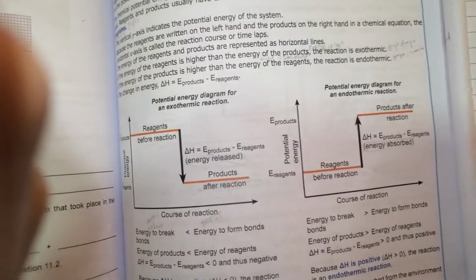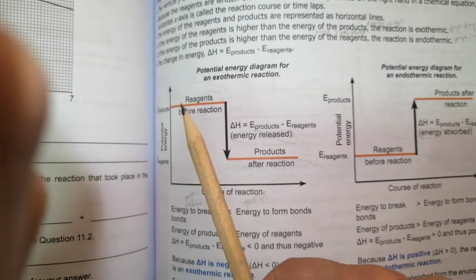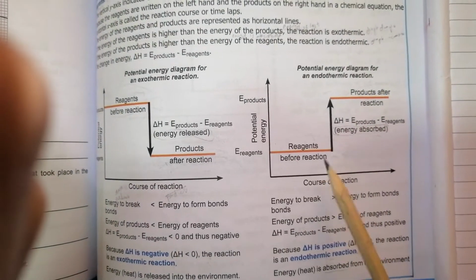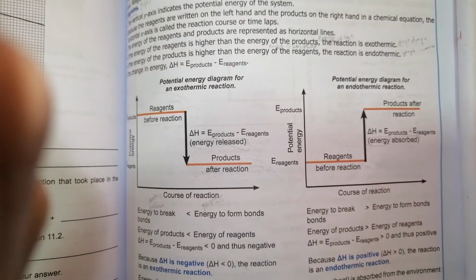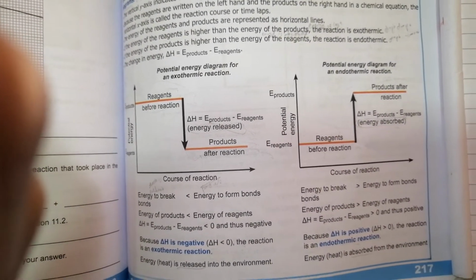The main thing you need to know about these graphs is that for exothermic, it always decreases, products is less than reactants. For endothermic, it always increases, products is more than reactants. And when we have ones with values, I'll show you how it actually works.